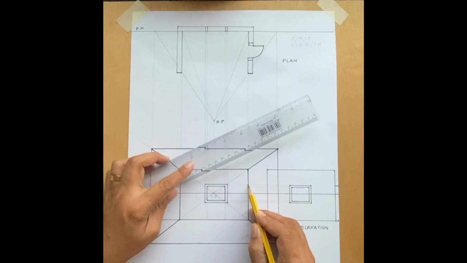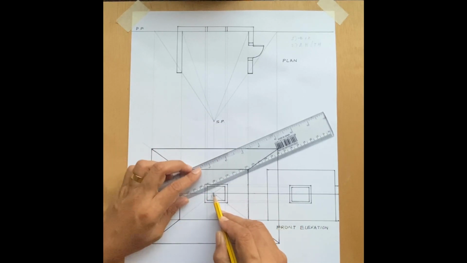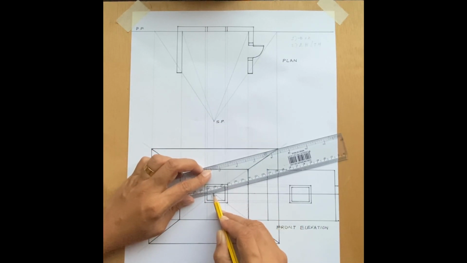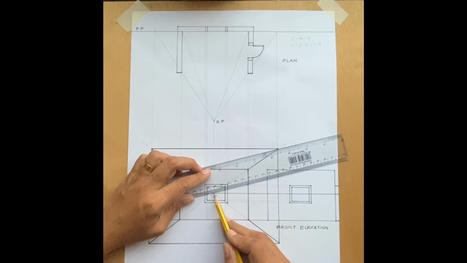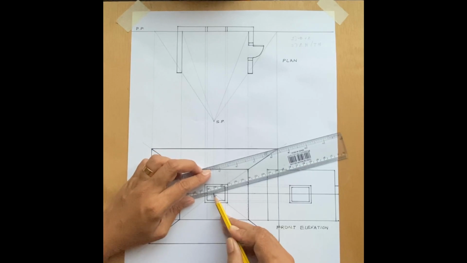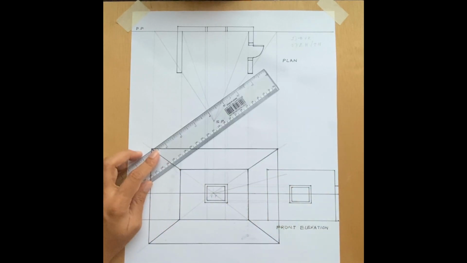I know the true height or the actual height of the door. This is my vanishing point. I will draw a line through this upper point because the lower point is already connected. We know this is our floor edge, floor and wall edge. You can see I found the direction.